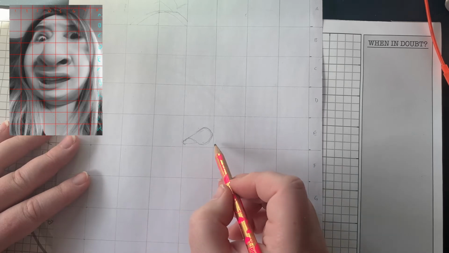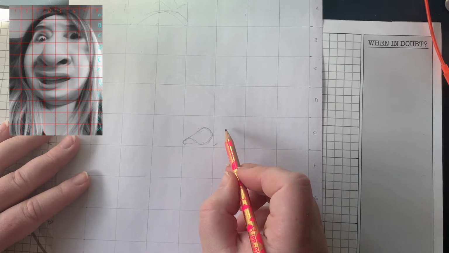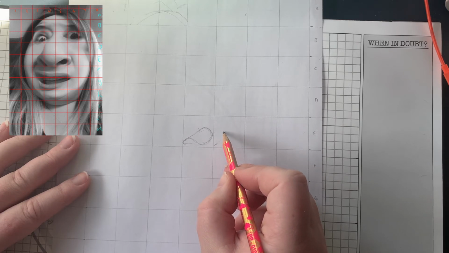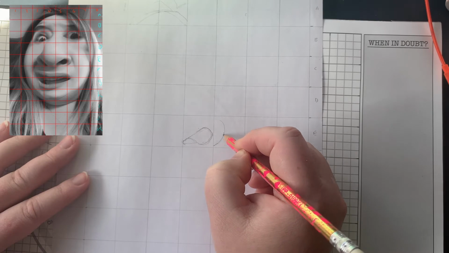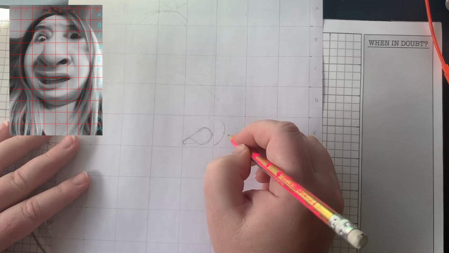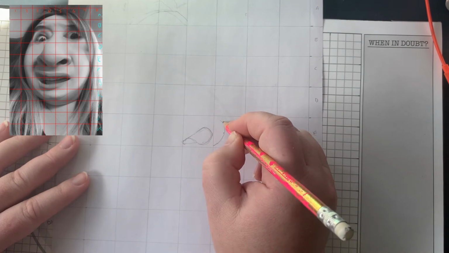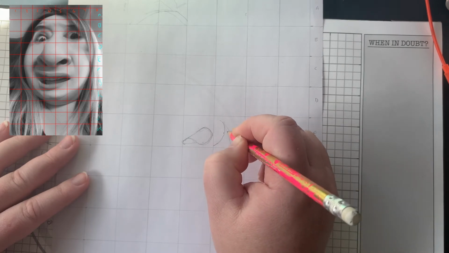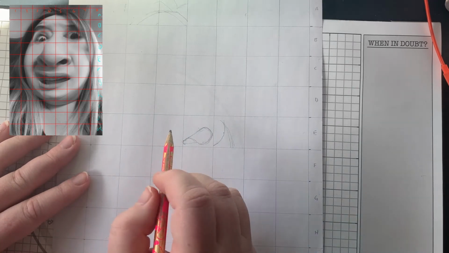Okay. Then from this side, it comes in not quite the halfway, probably to about there, and kind of angles up mostly there. And about halfway, there's like a little shadow line that kind of happens in that area. And this can be kind of sketchy. It doesn't have to be perfect.